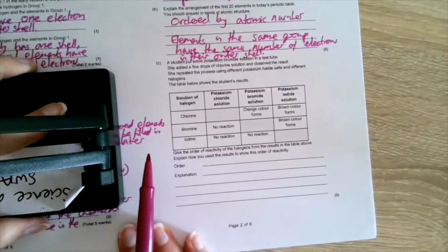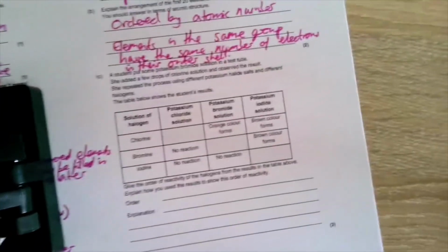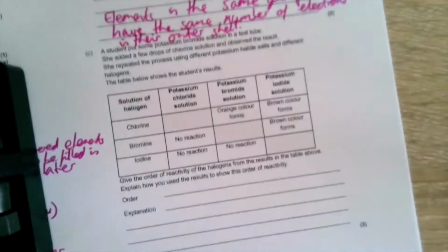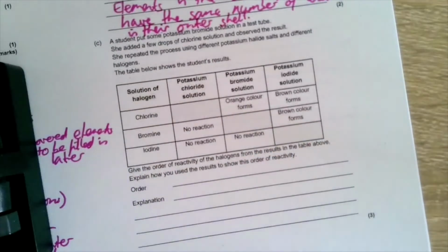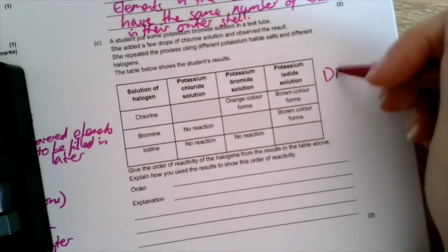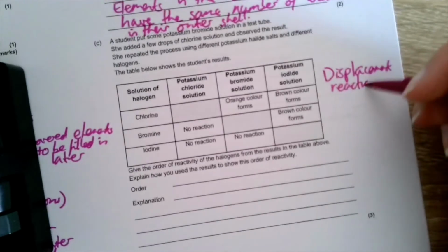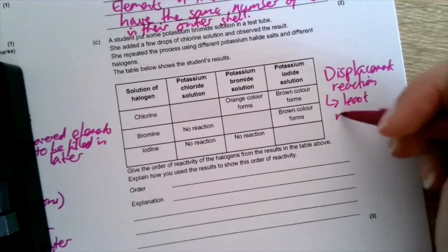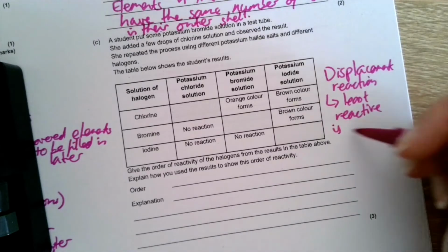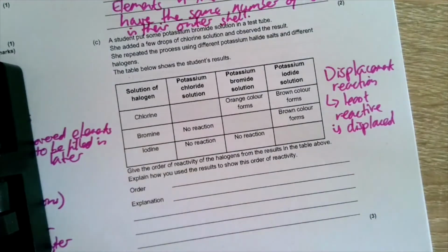So we've talked about halogen displacement reactions, which is our table of results here. In our displacement reactions, our least reactive is displaced. So just jot that aside so we remember. Displacement reaction, least reactive is displaced, and that means it's displaced from the compound, so we would then see it as its elemental form.